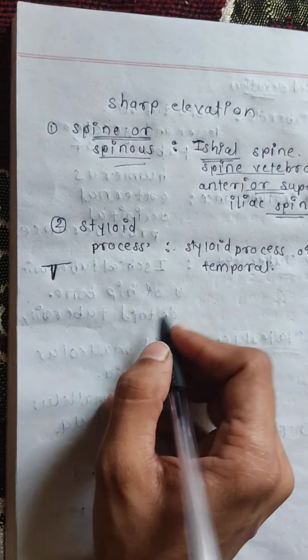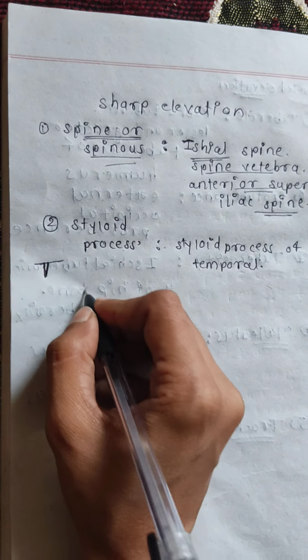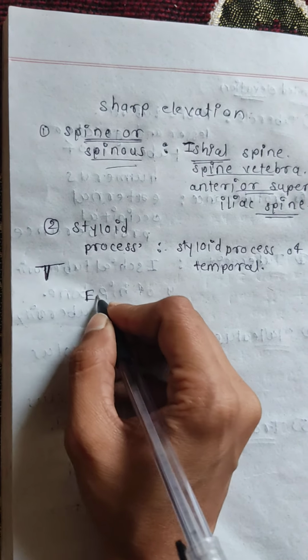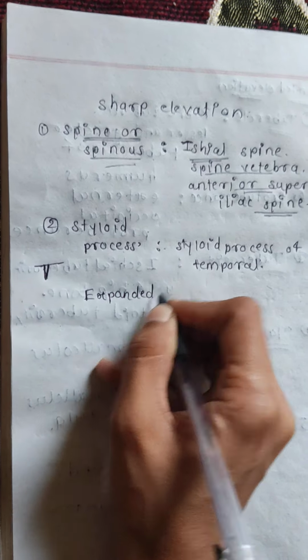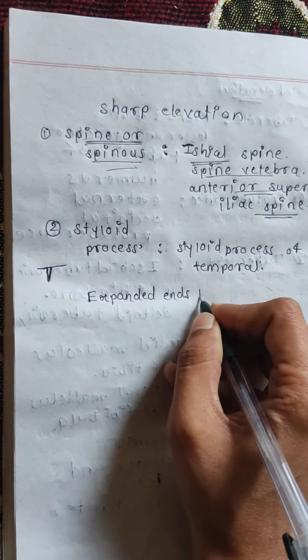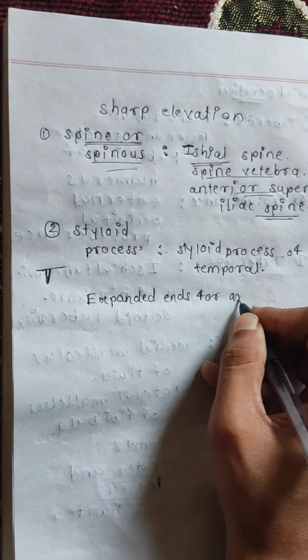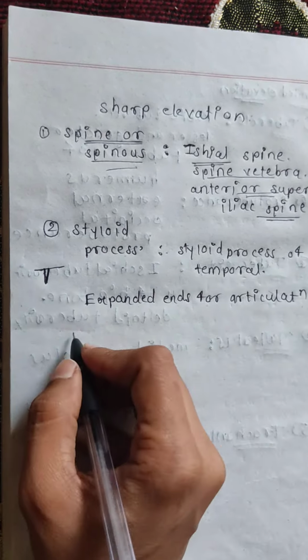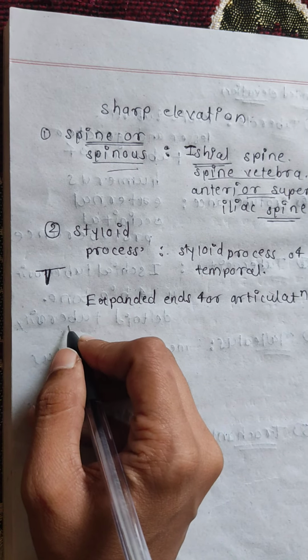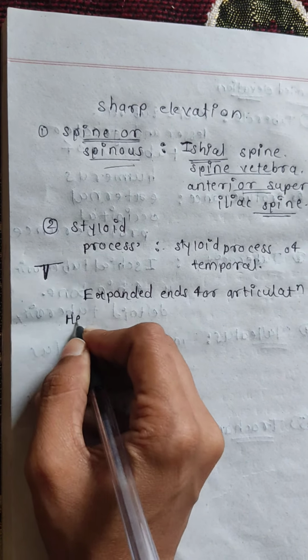So next we will see the expanded ends for articulation named in anatomical term. First, the first term used is the head.